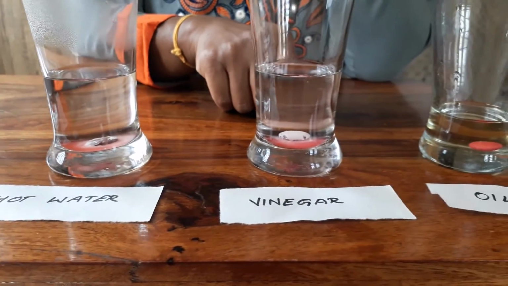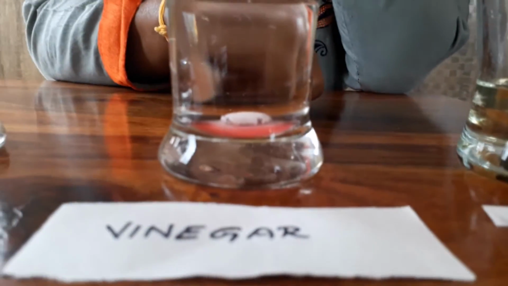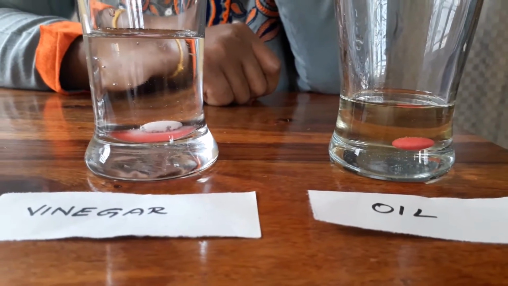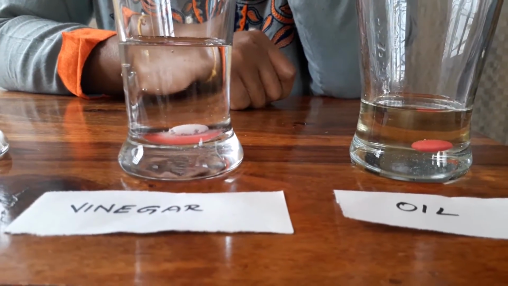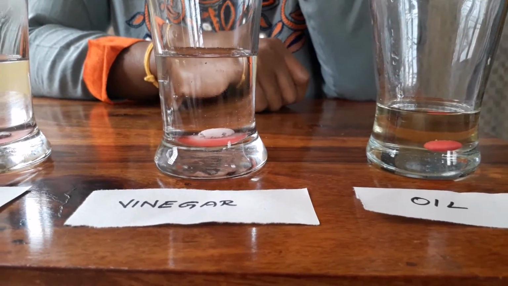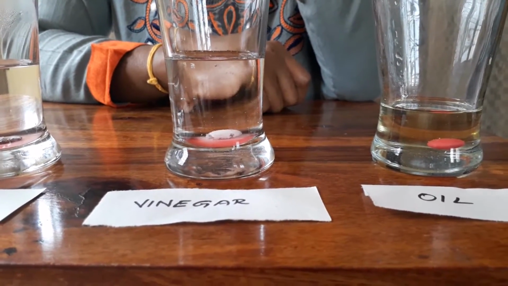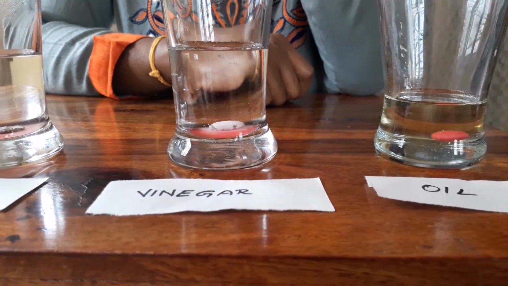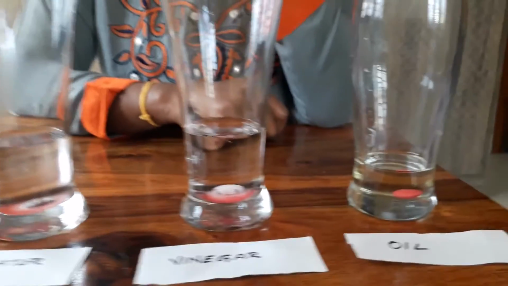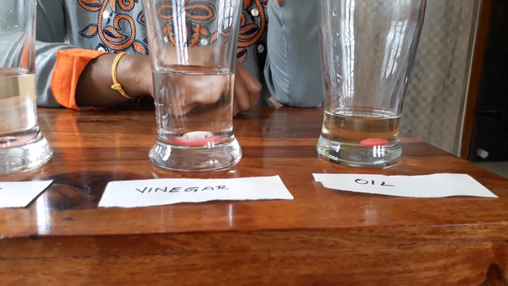Now observe, why is it taking so long for the candies to get dissolved in vinegar or oil? To understand this, we should understand what is polarity. Polarity is a state of an atom or a molecule having positive and also negative charges, especially in case of magnetic or electrical poles. Well, in chemistry, it is basically the separation of an electric charge which leads a molecule to have a positive and negative end.